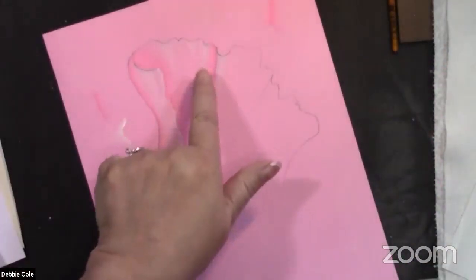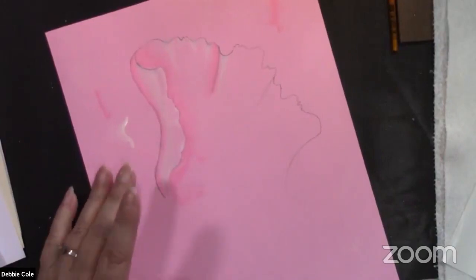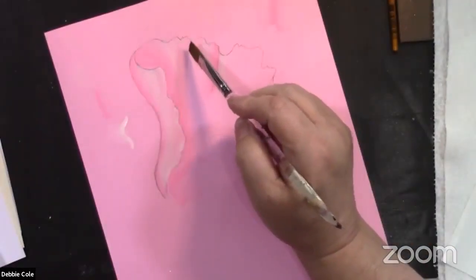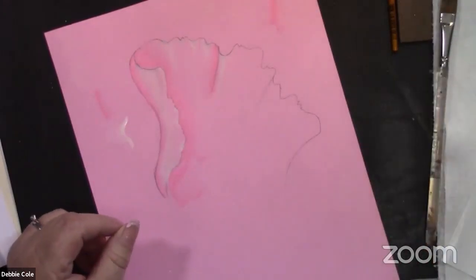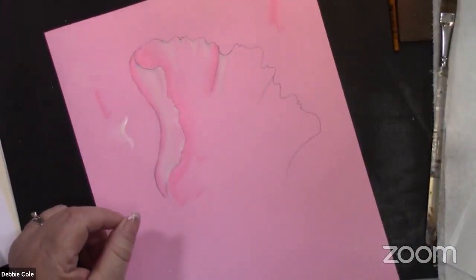Now let's go back over and talk about what's going to go on in between here. Well, we need to bring some darkness down here. So you can dry brush this in too. I dry brush my shades.